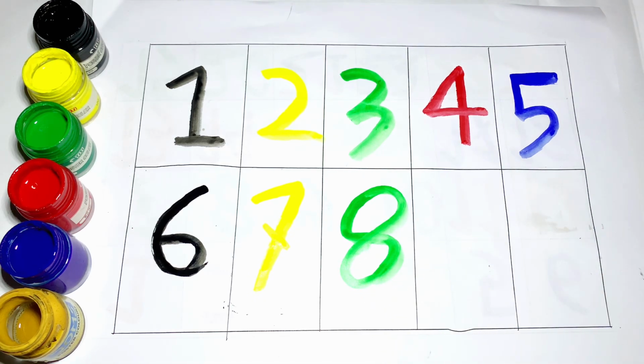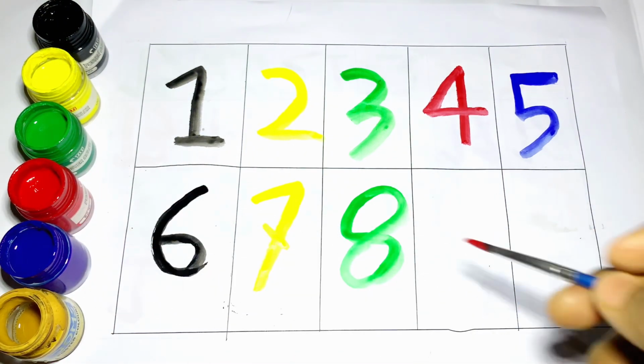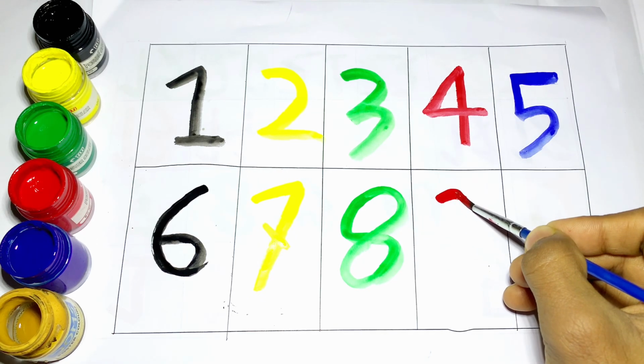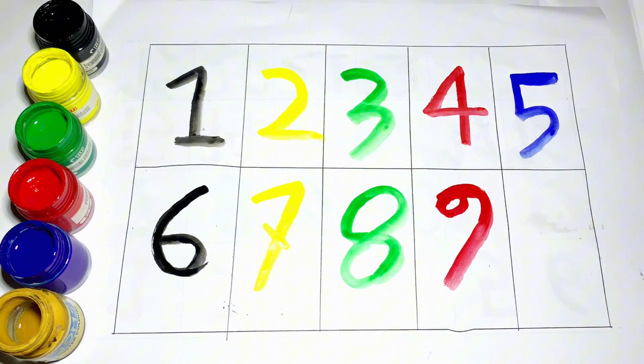Kids, now draw 9. The number of 9, and use red color. N I N E, 9. Kids, now draw 10.